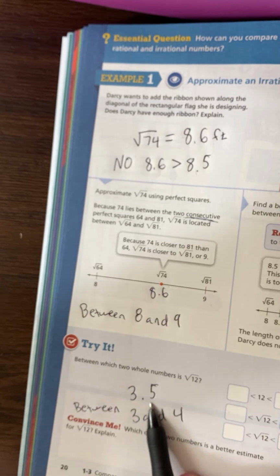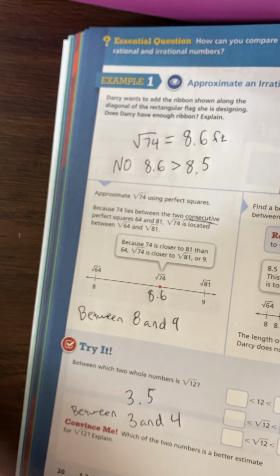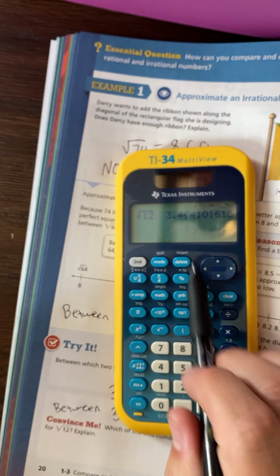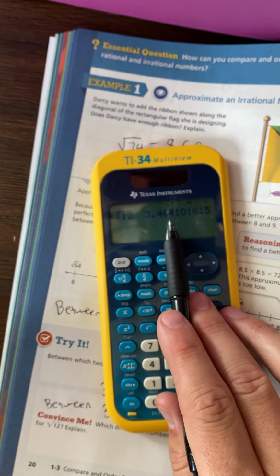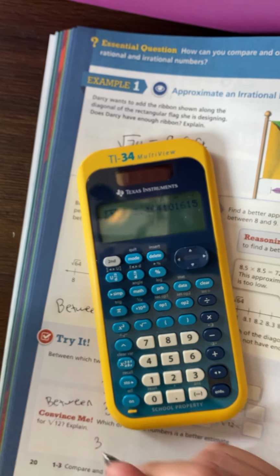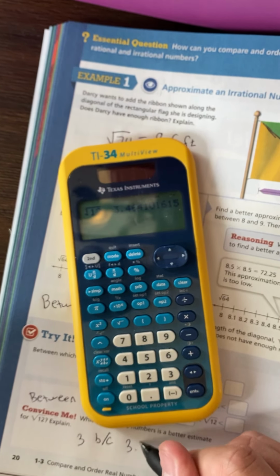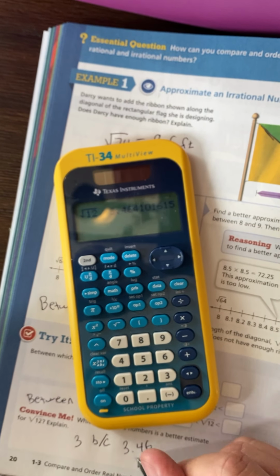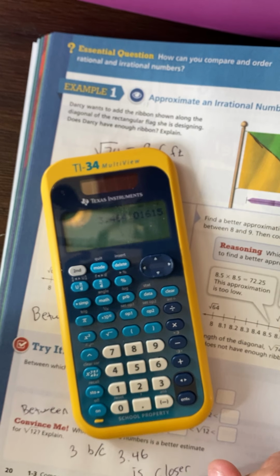Now when we round to the 10th spot, 3.5 is exactly in between 3 and 4, so we don't want to use that. We'll come back to our calculator and look. If we looked at this like money, $3.46 is closer to $3. So we're going to say 3, because 3.46 is closer to 3.